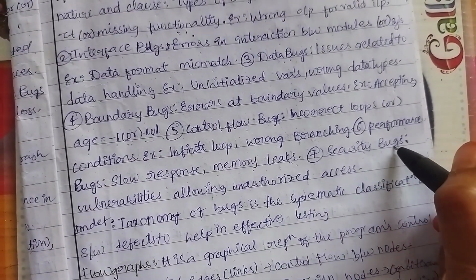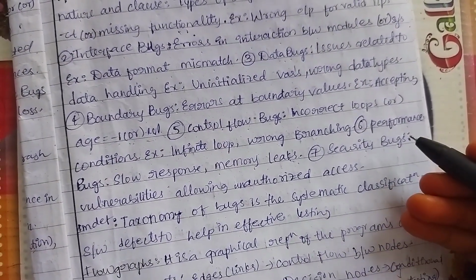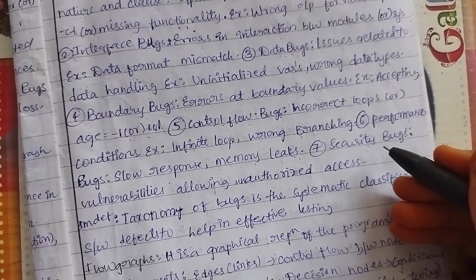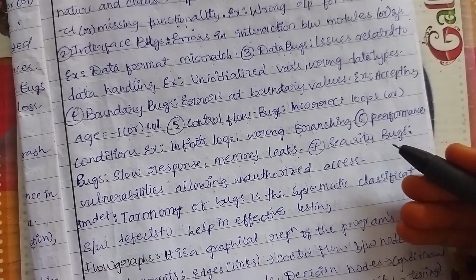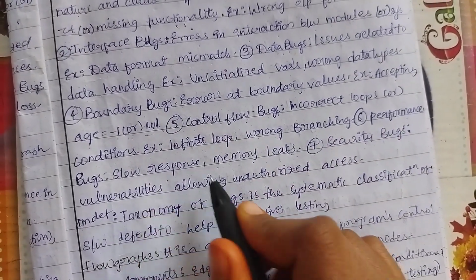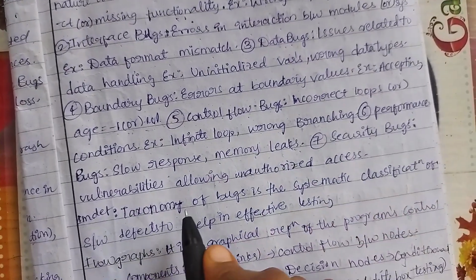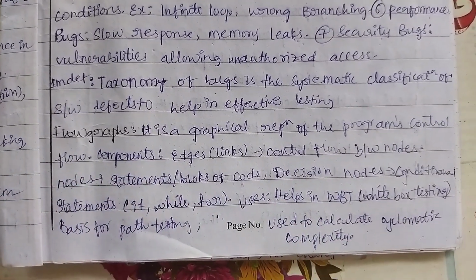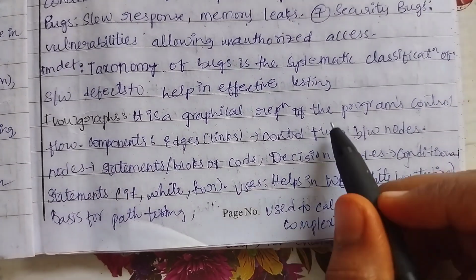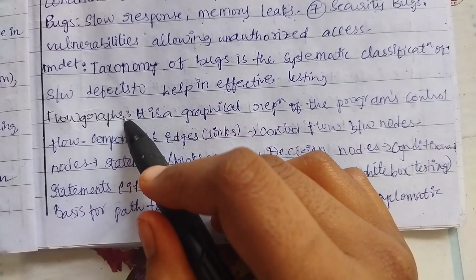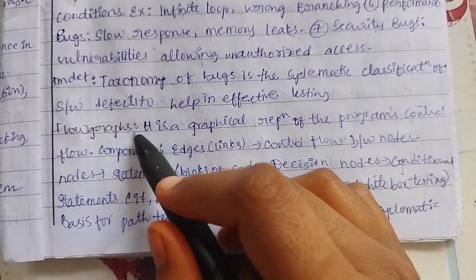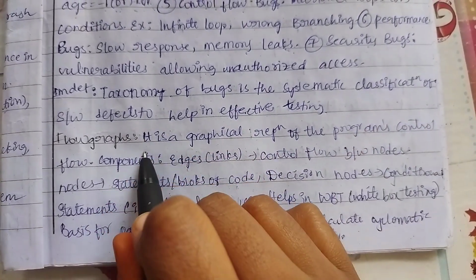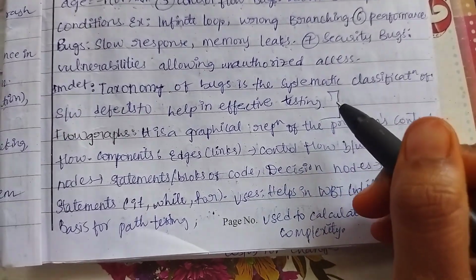Then security bugs. It is the accessing of unauthorized cases; unauthorized persons taking the data is known as security bugs. Vulnerabilities allowing unauthorized access. In short questions, it is the suitable definition for writing taxonomy of bugs: the systematic classification of software defects to help in effective testing. This is the definition you need to write for short questions.